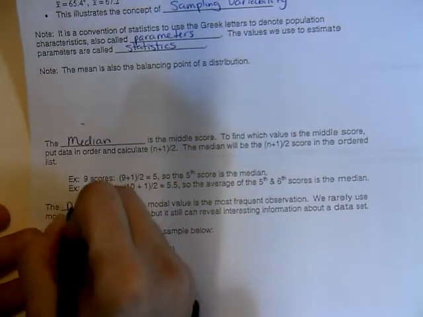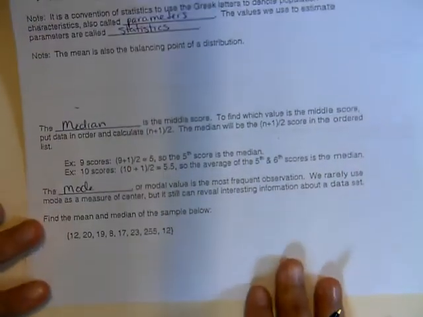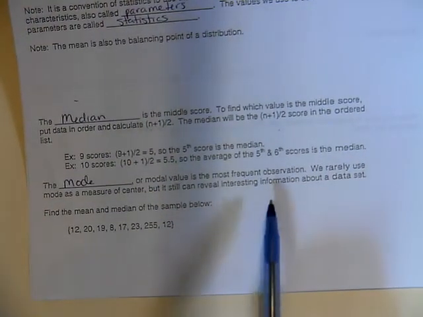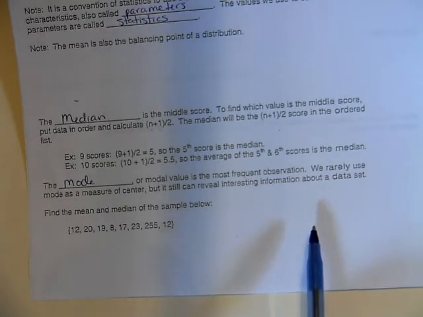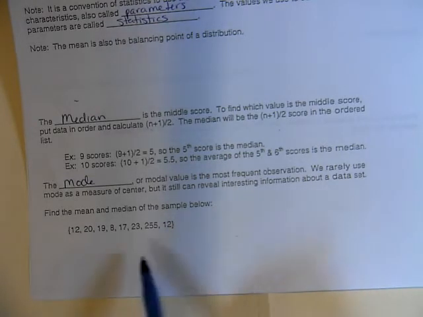And then the last one you may have heard of is the mode. It is the most frequent observation, although we very rarely use the mode. It can tell us some information about a data set, but we very rarely ever use it.